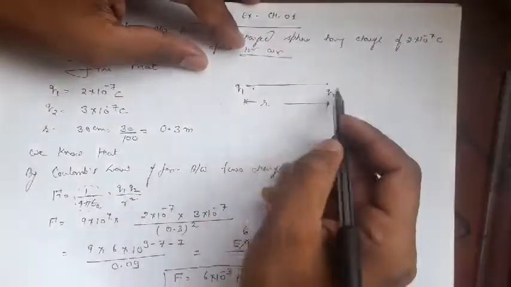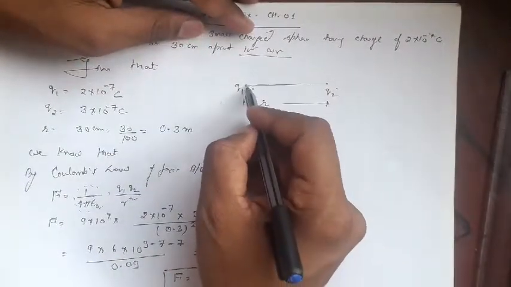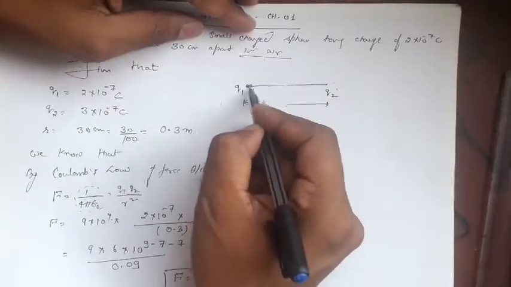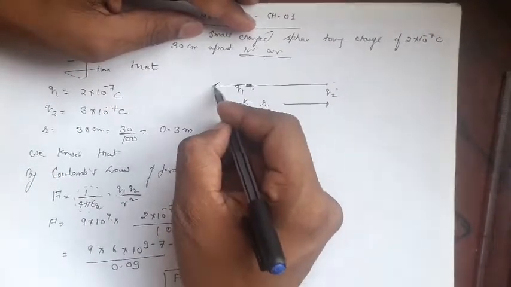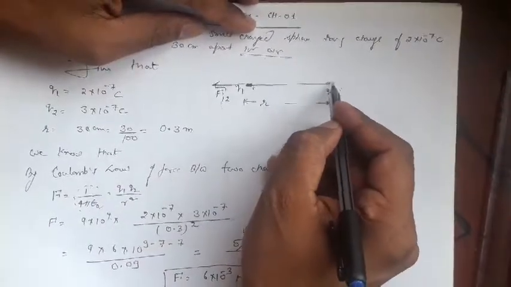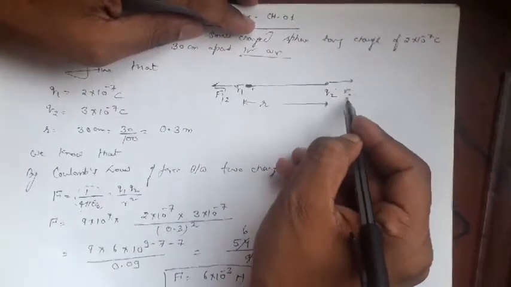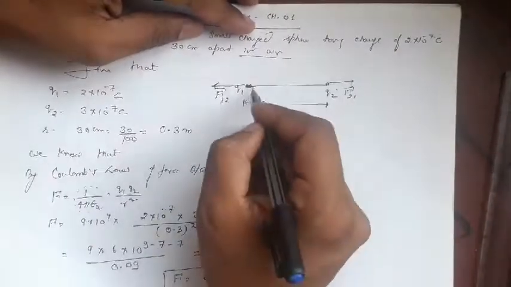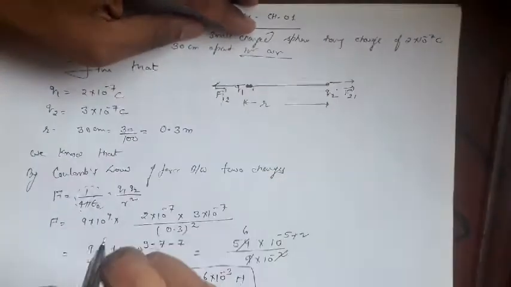Now both have a positive charge, and the force of 1 with respect to 2 will be repulsive. The force of 1 with respect to 2 and the force of 2 with respect to 1 is this one. If they have opposite charges, then they will attract each other.